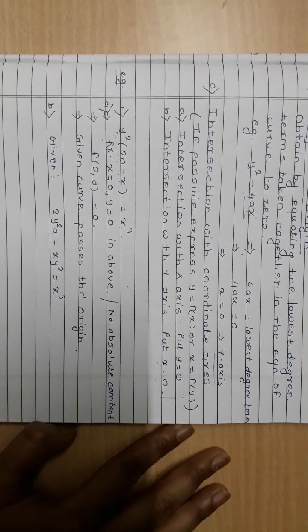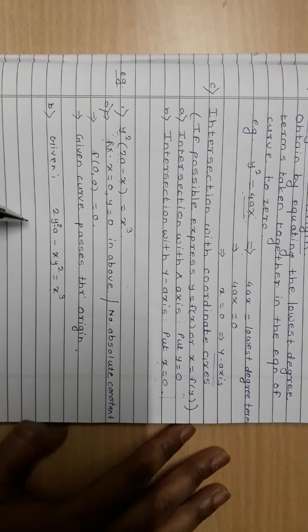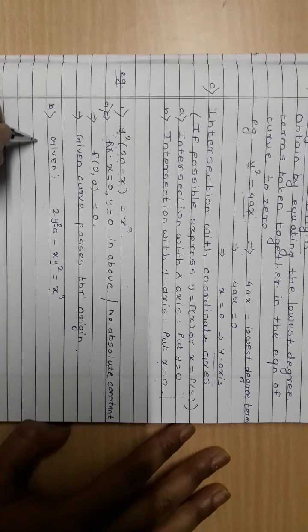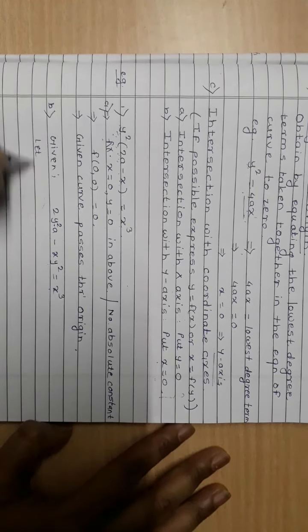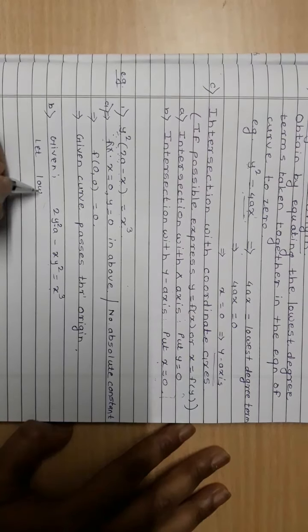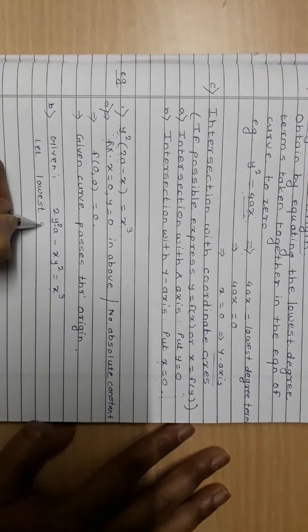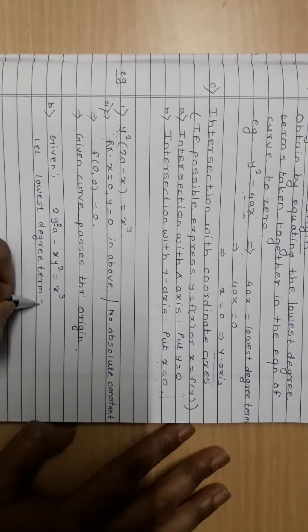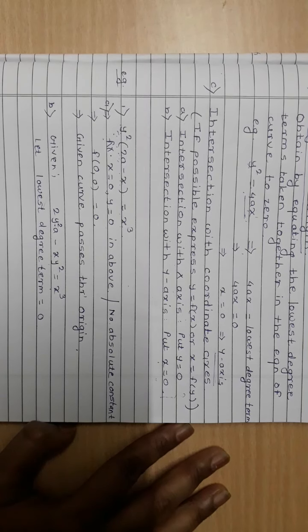What is the lowest degree term here? Degree of x cube is 3, degree here is 3, and degree here is just 2. So that means this is your lowest degree term, right? So to find out tangent, let's substitute lowest degree term is equal to 0, right?